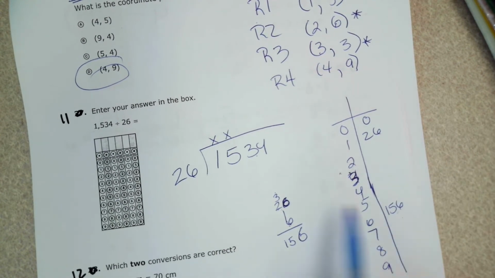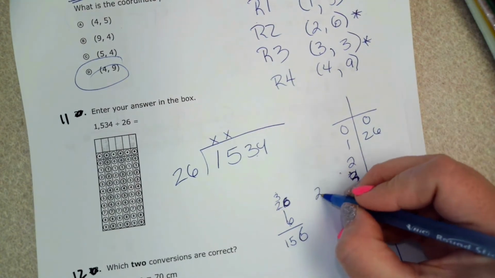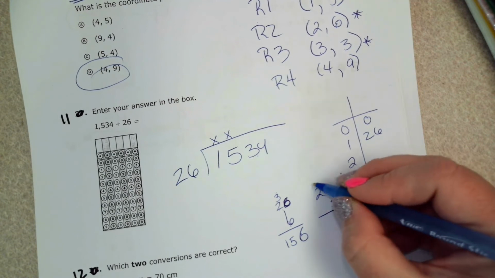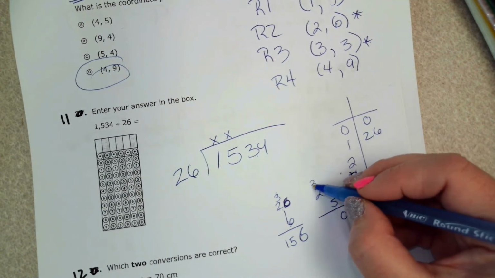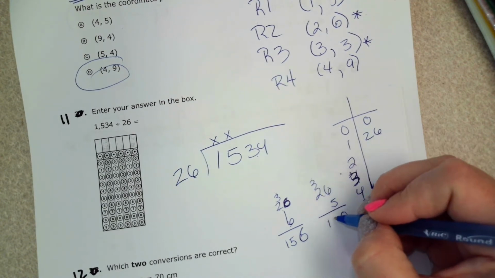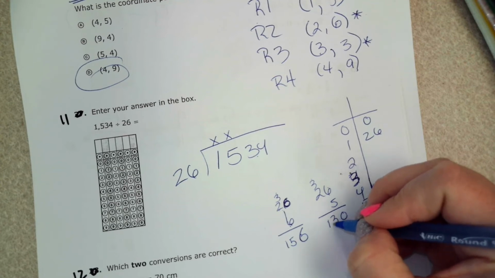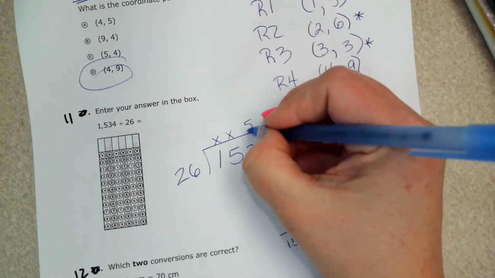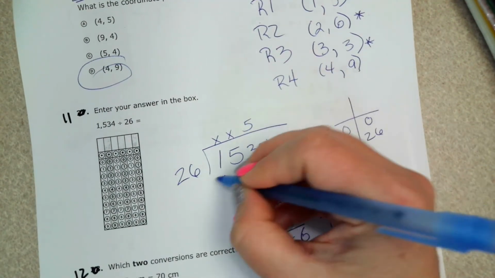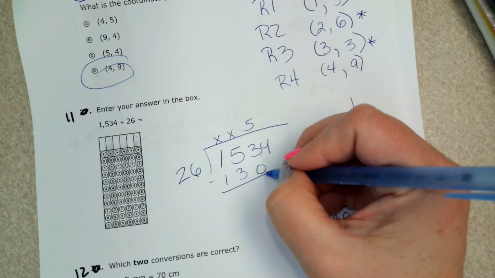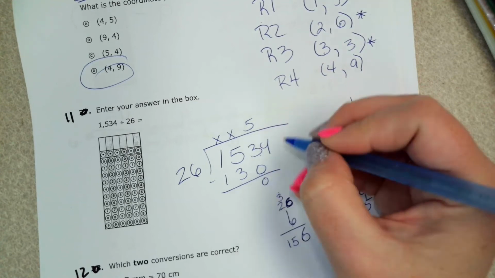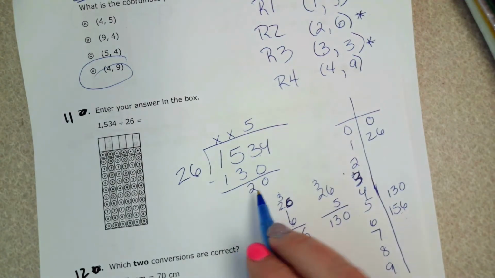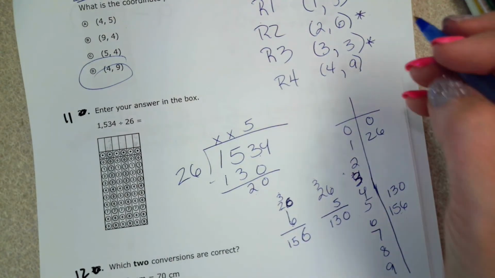And that 156 is too big. So now I'm going to try 5. 30, 10, 11, 12, 13. 130 works. So 5, 130, subtract. 3 minus 0 is 0. 5 minus 3 is 2. Check. 20 is less than 26.